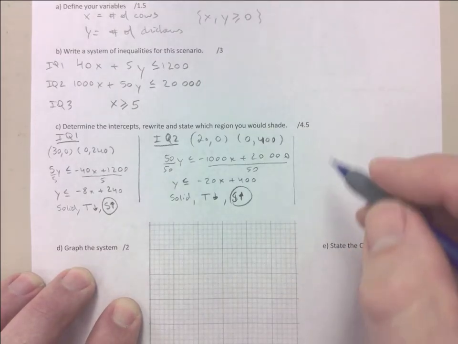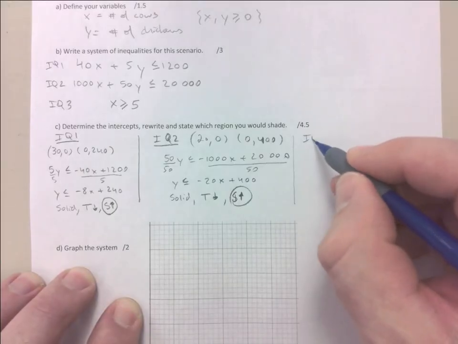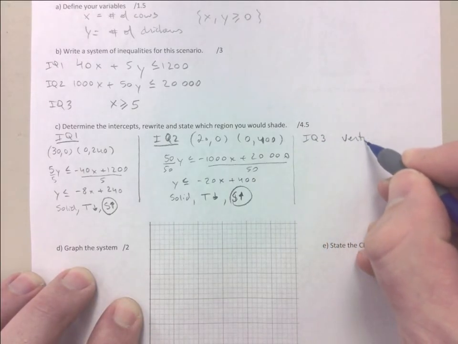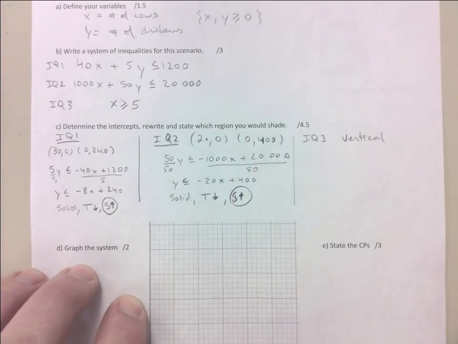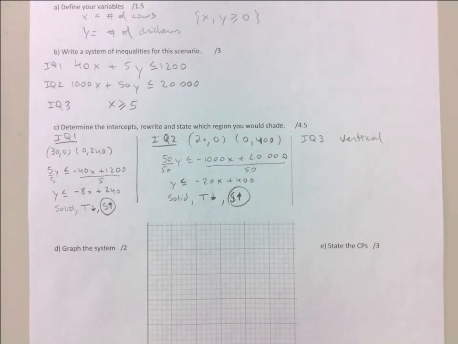Last but not least is my vertical line. Inequality 3 is a vertical. Please don't think they're always going to be vertical. Okay, it's not necessarily true. Another thing, if you flip variables, if you define them differently, you're not going to be wrong. It's just I have to now redo all of it, right? Because if you made x your chickens and y your cows, your graph is going to be the exact opposite of mine. But that's fine. So don't stress over that.